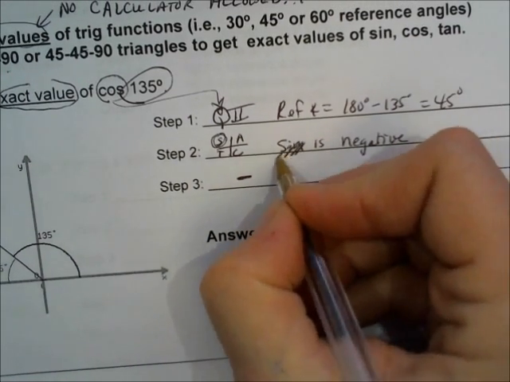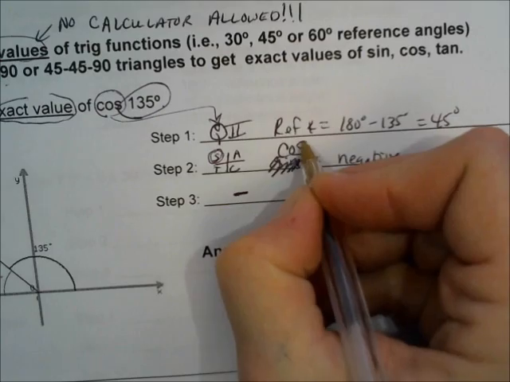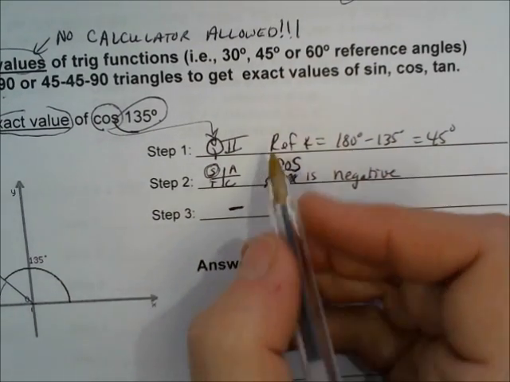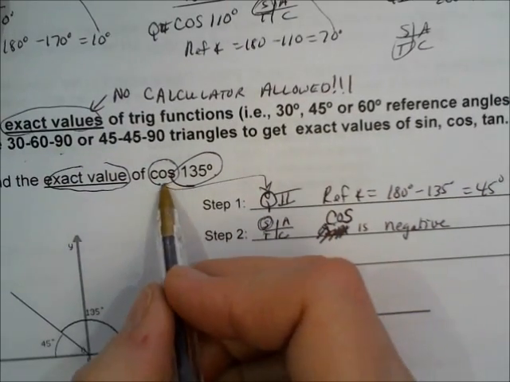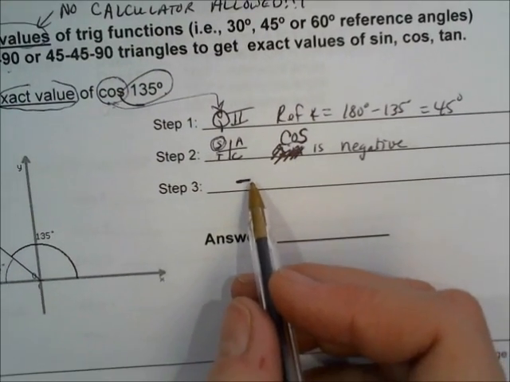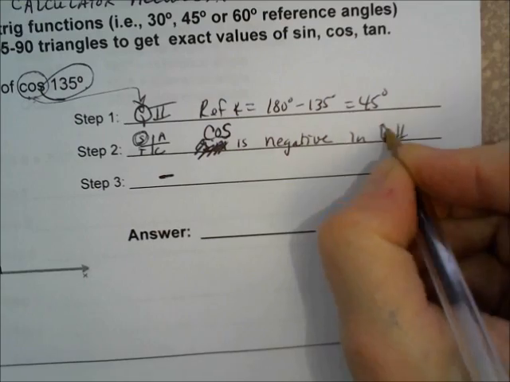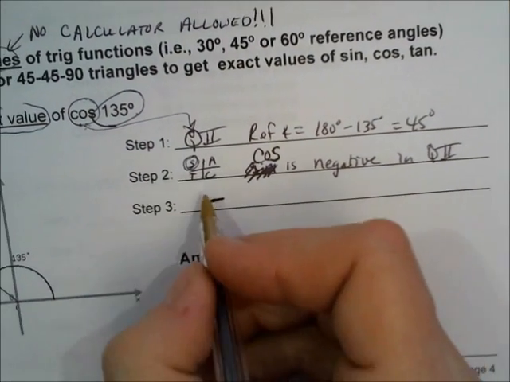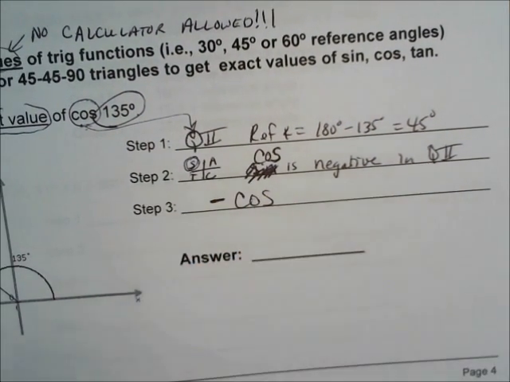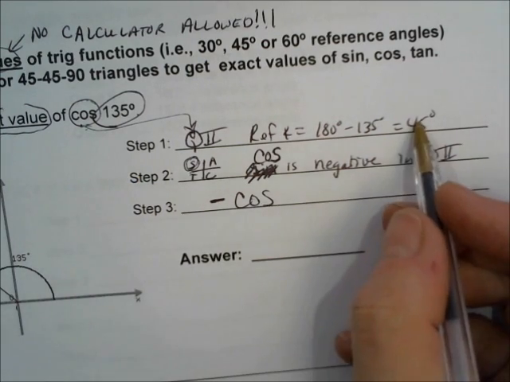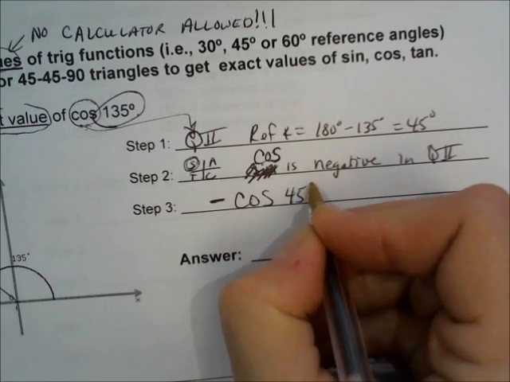Oops, I'm sorry, this should say cosine. All right, the cosine is negative because that's what we're talking about. Cosine is negative in quadrant 2. So we have a negative cos. Now the reference angle is 45 degrees.